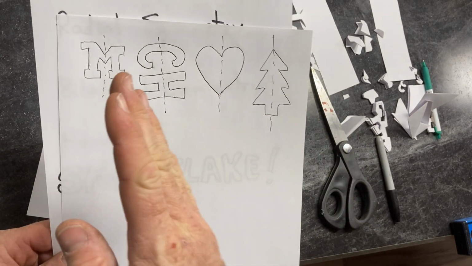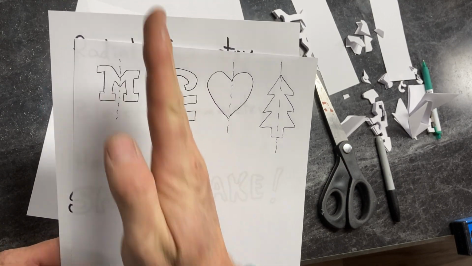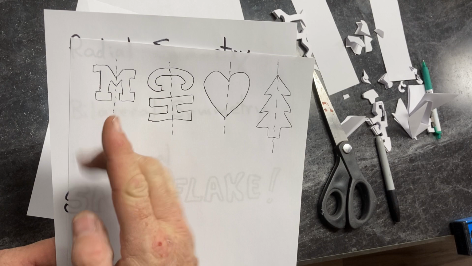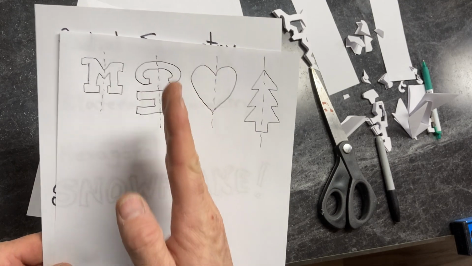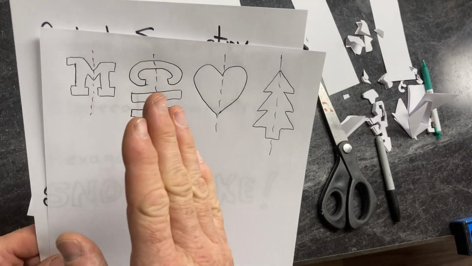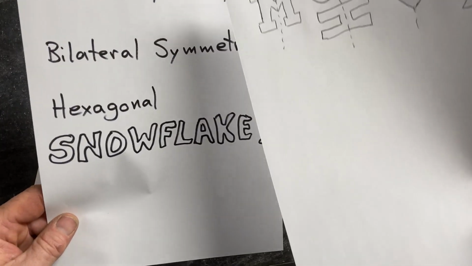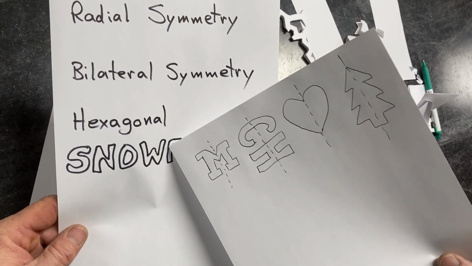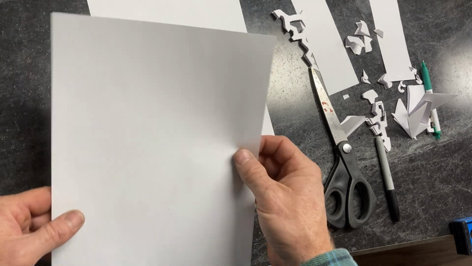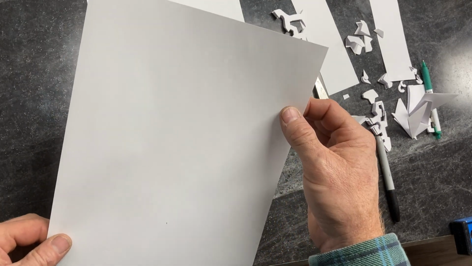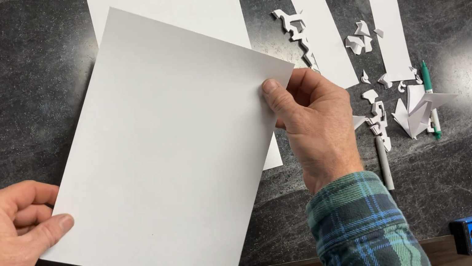Bilateral symmetry is something that could be divided into a mirror image of the other half. So like this Michigan M could be divided, and both halves are a mirror image of themselves. The CH could be divided this way, and both halves are a mirror image, a heart, a Christmas tree, and so forth. So that's bilateral symmetry. Radial symmetry, hexagonal snowflakes is what we're going to make. So let's get started. We're actually going to make this out of paper, and we're going to actually have a snowflake when we're done, and I'll show you a couple examples when we get done. So here we go.